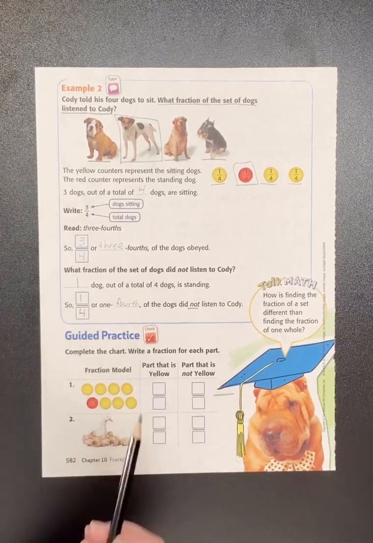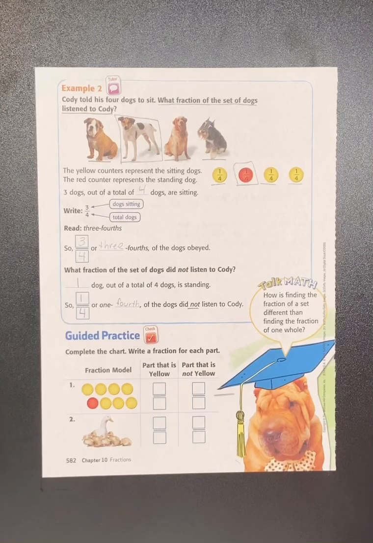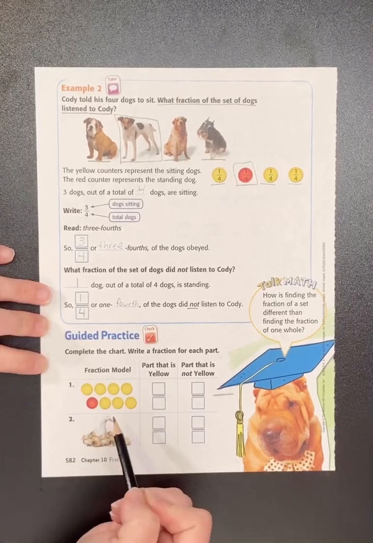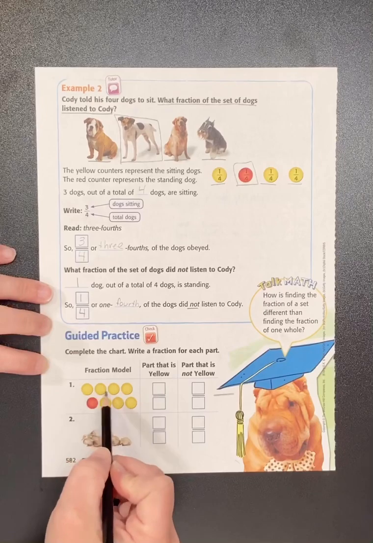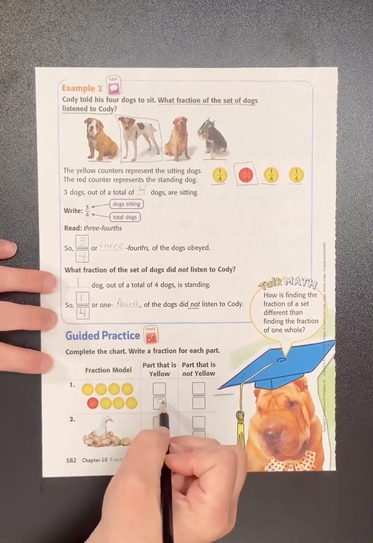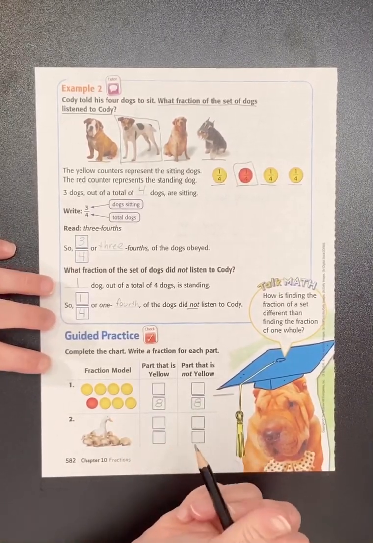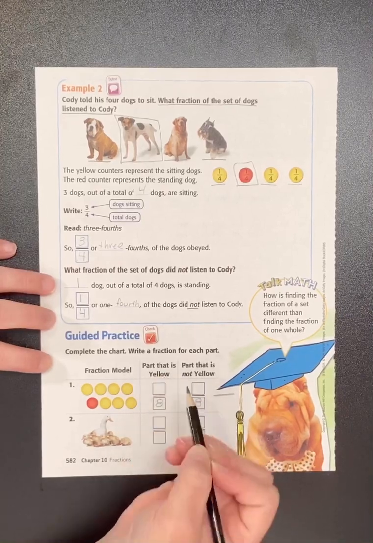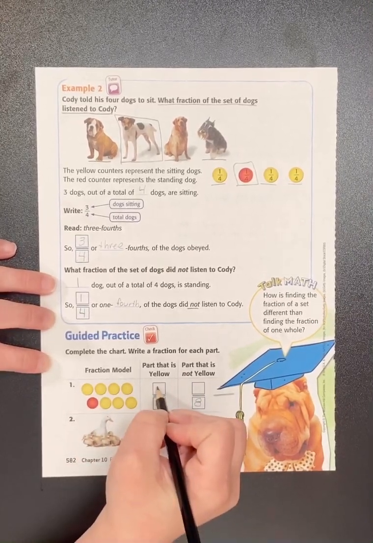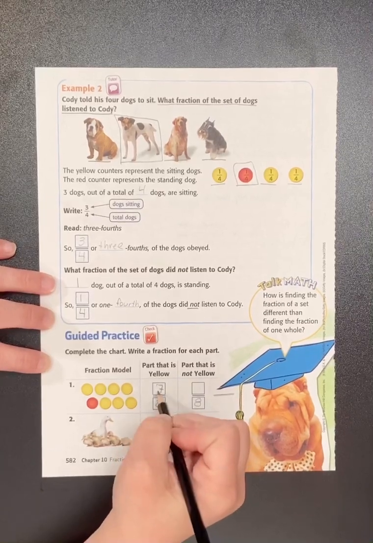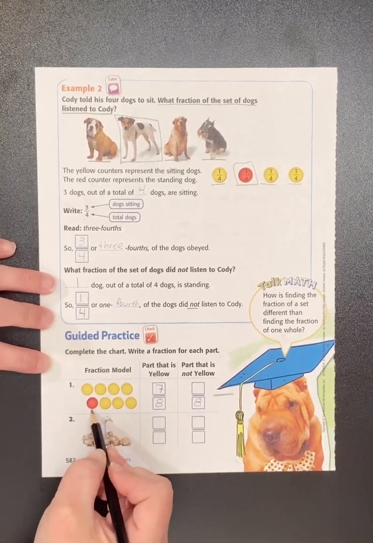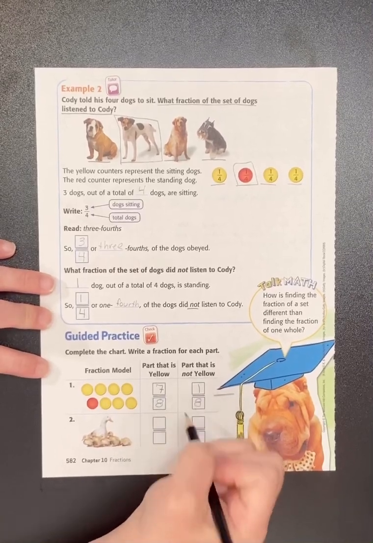Right, let's look at our 2 practice problems. Then we have our fraction model, so this is the picture representation of the fractions. We have 1, 2, 3, 4, 5, 6, 7, 8 total parts in our set here. So that's our denominator. We have 8 total pieces in the set, in the group. Part that is yellow? I'm not going to count all of these because I know we have 8 and only one of them is red. So 1 taken away from 8 is 7. 8 minus 1 is 7. Part that is not yellow? Again, we only have one red one, so we have 1/8. We have a unit fraction of red ones.